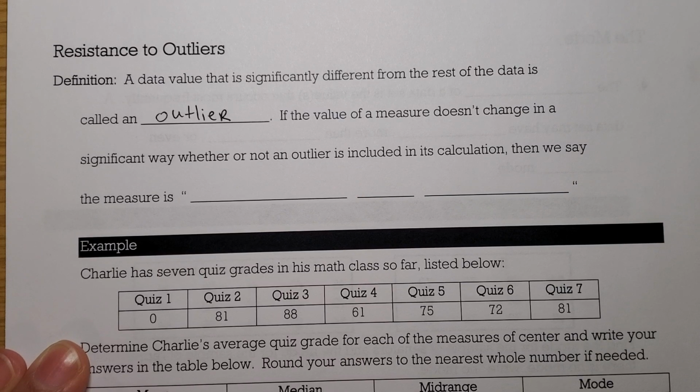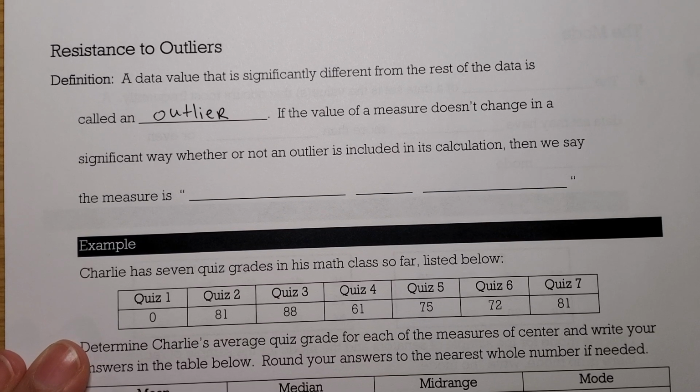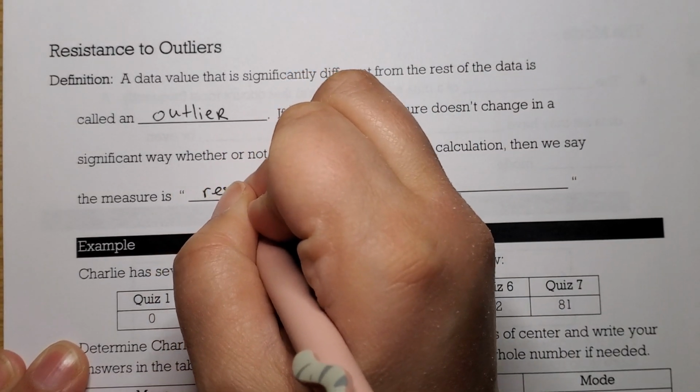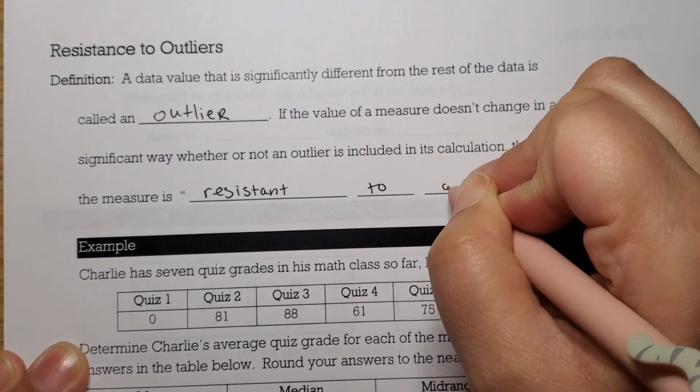If the value of a measure doesn't change in any significant way, whether or not you include the outlier in your analysis, then we say that measure is resistant to outliers.